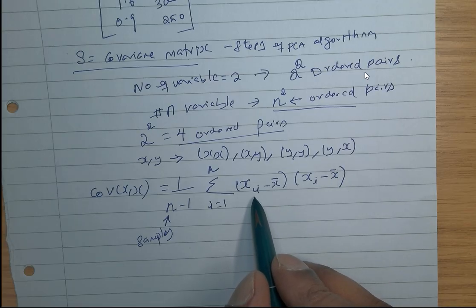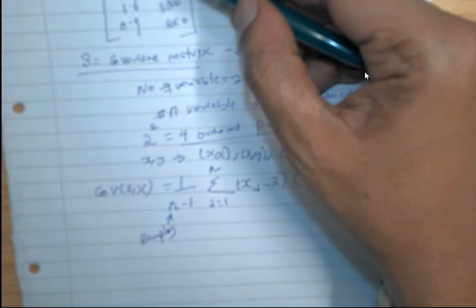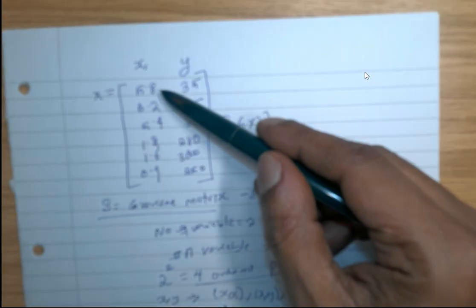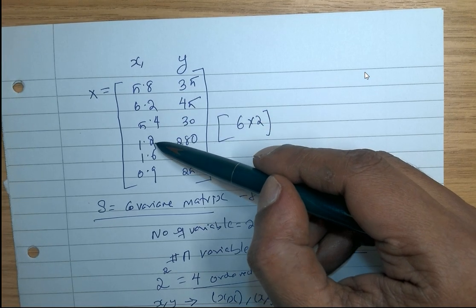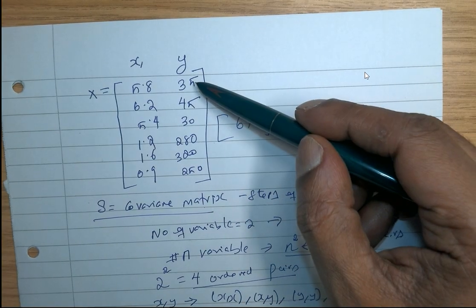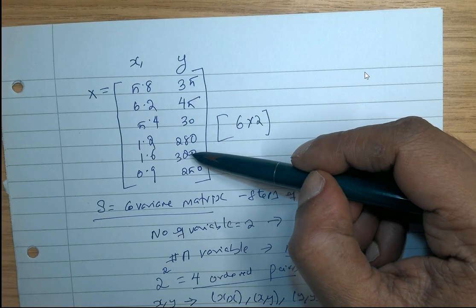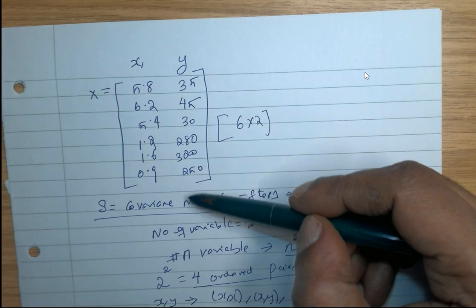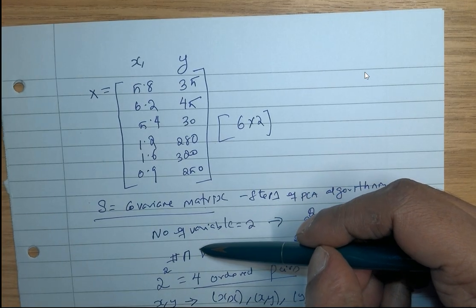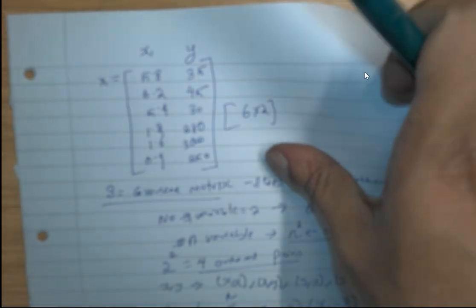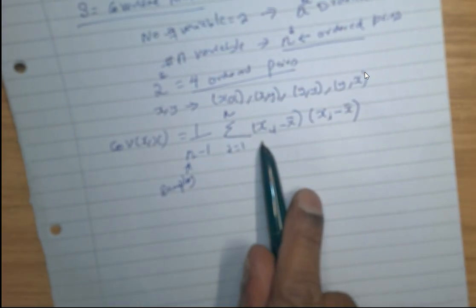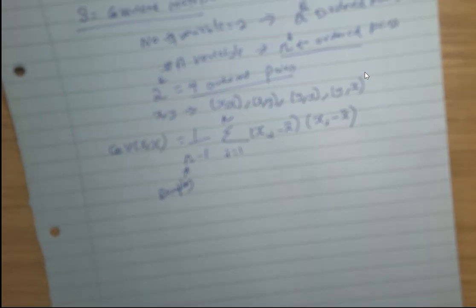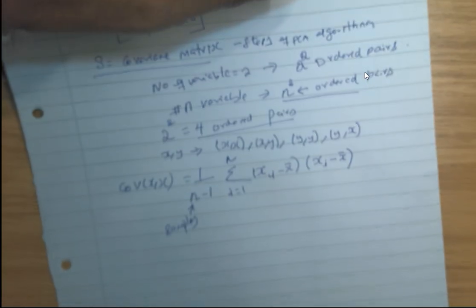What's x of i? It means x1, x2, x3, x4, x5, and x6. And this one is y1, y2, y3, y4, y5, y6, and you can go up to yi and then yn. That's the meaning of that. So here i ranges from 1 to 6.